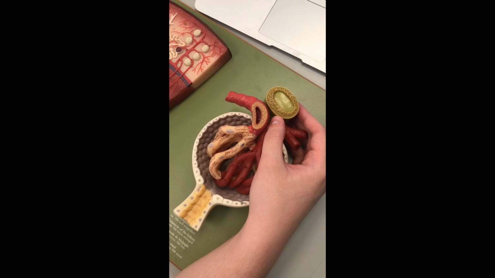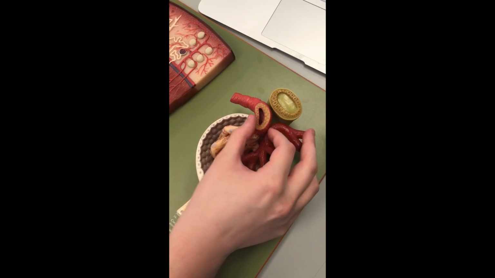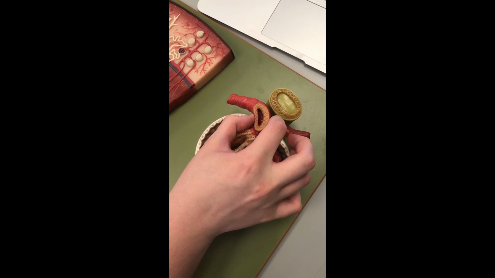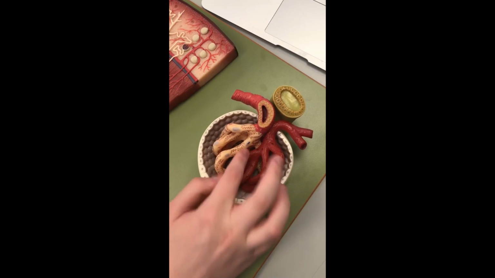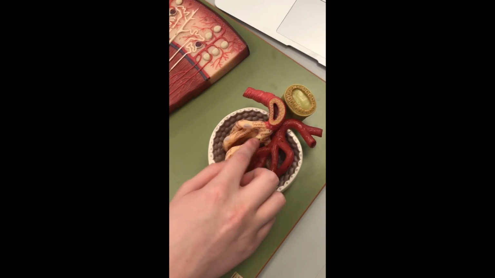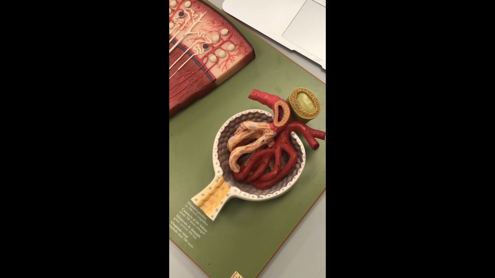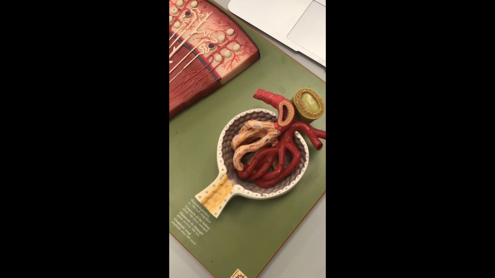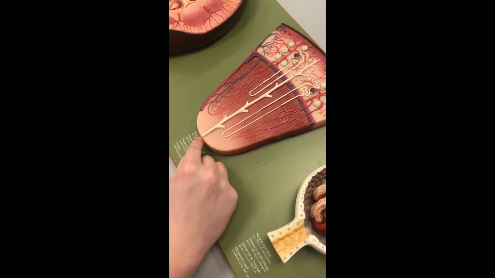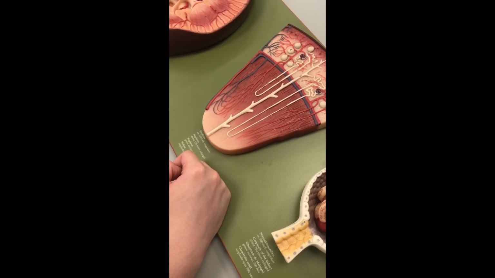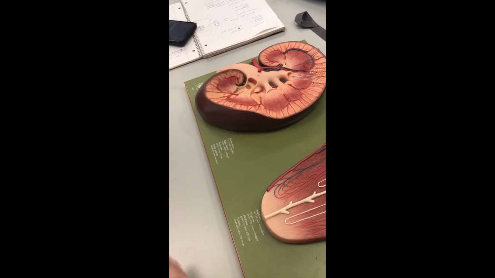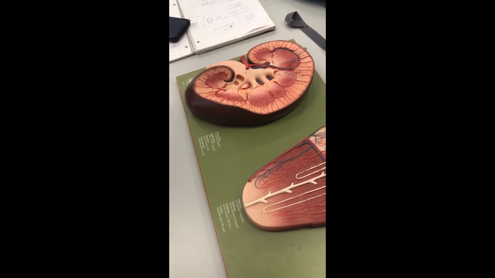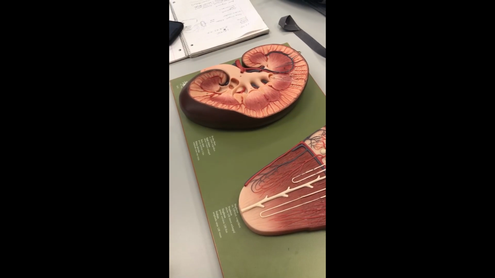Juxtaglomerular cells, the orange ones, are the ones that contract. The mesangial cells would be all up in here. And then there's also the adipose tissue, which we already covered. The collecting ducts and ureters, transitional epithelium. We have the ureter right there. It comes out. I don't think we have a bladder to show.